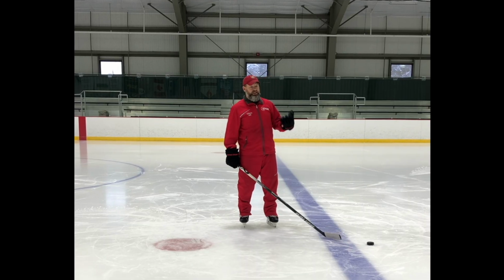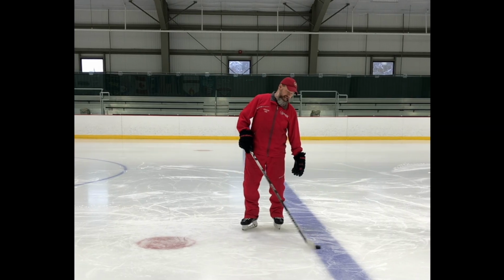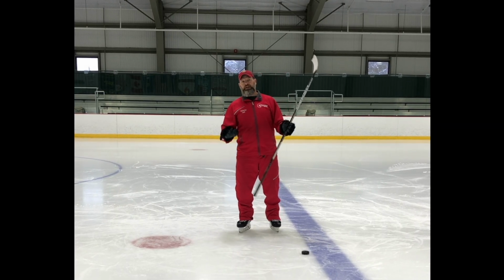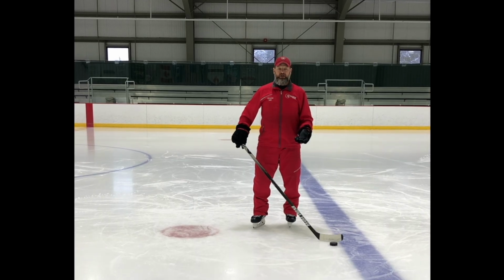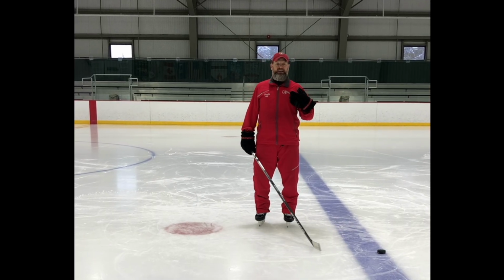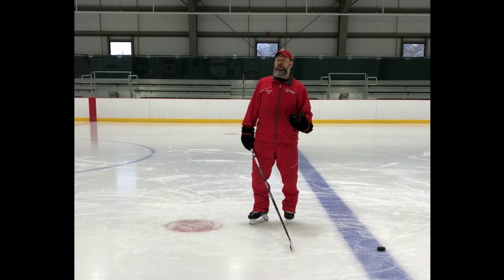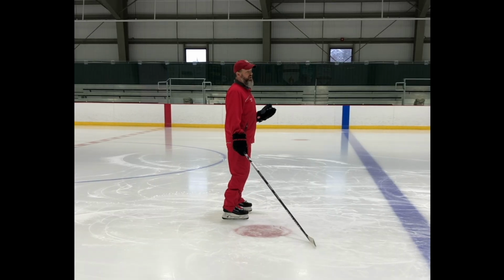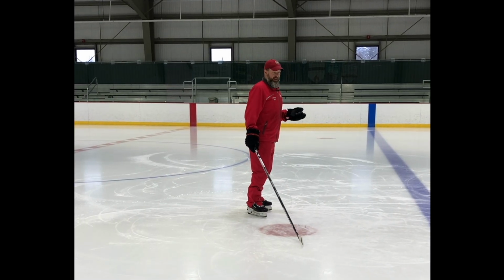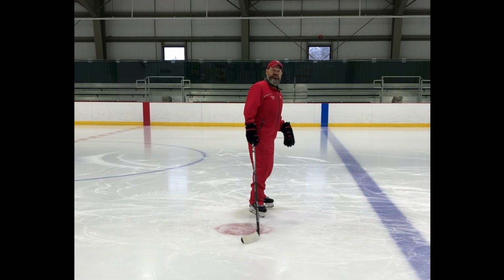Okay, so here's the trick about the Mohawk. And as a skill development coach, I've been teaching the Mohawk a lot. Not necessarily that players are going to use it, but what it really does is it teaches you balance. Because when we're doing it, you're not on two skates.